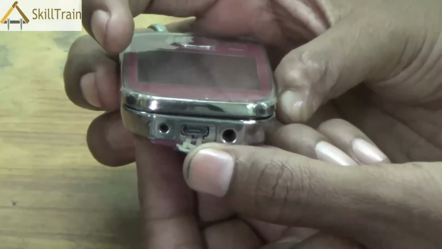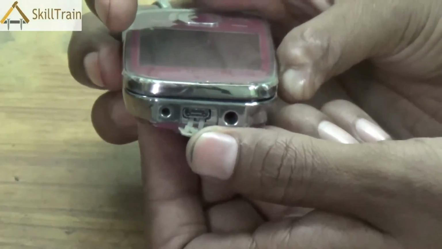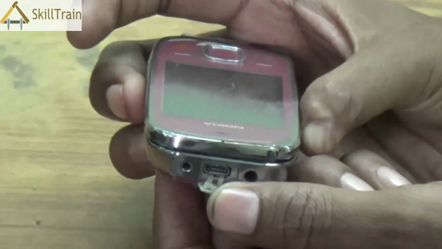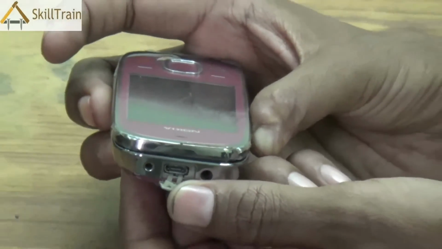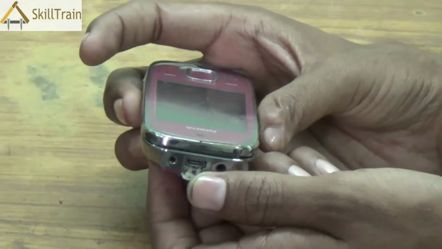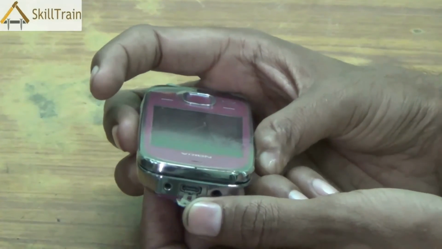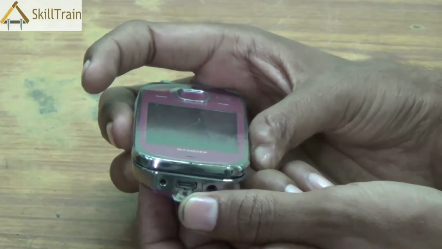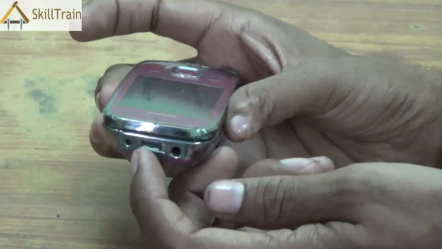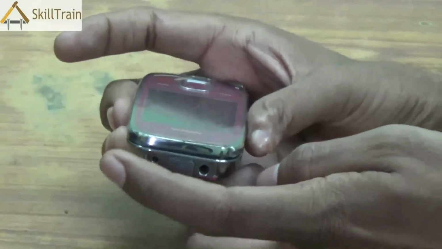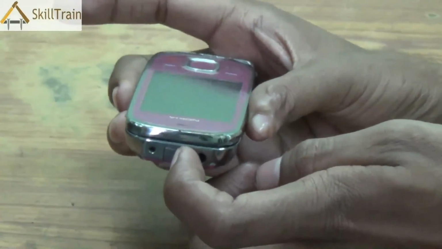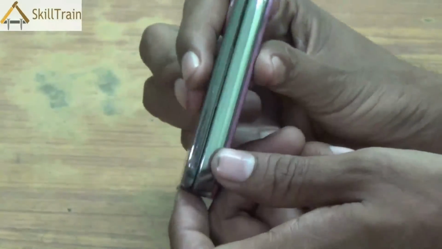So this is essentially a data transfer connecting point that is very useful if you want to transfer files from your computer to your mobile or vice versa. This is covered with a small flap to ensure that it protects this connecting point from damage and from dust and humidity. So these are some of the options on top.